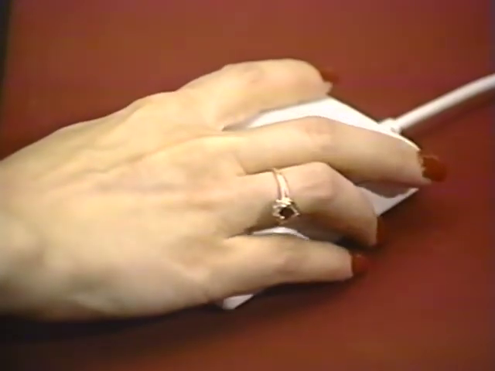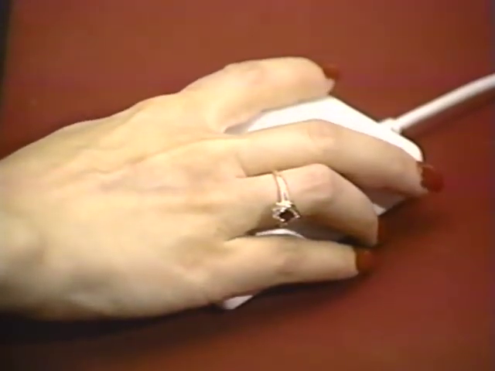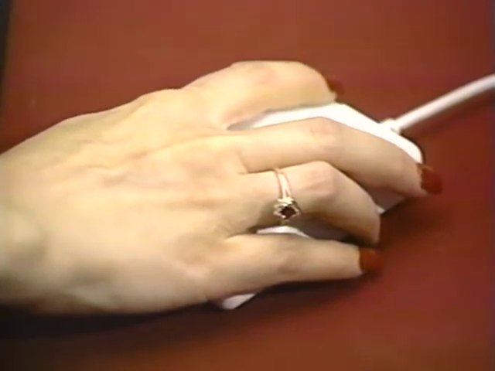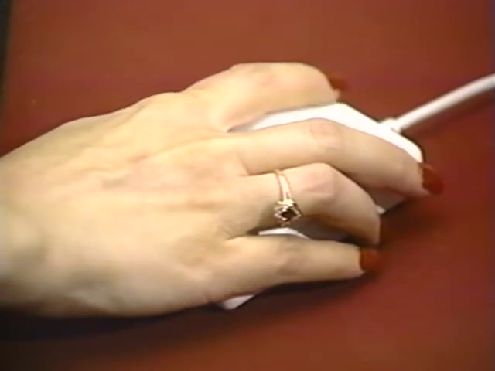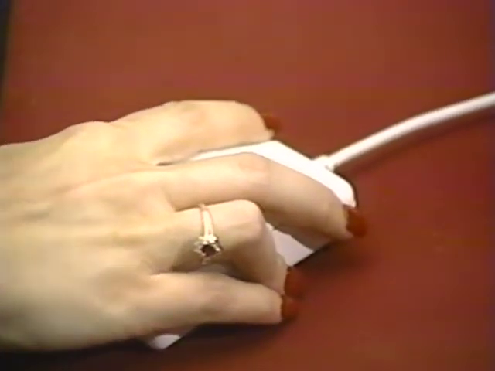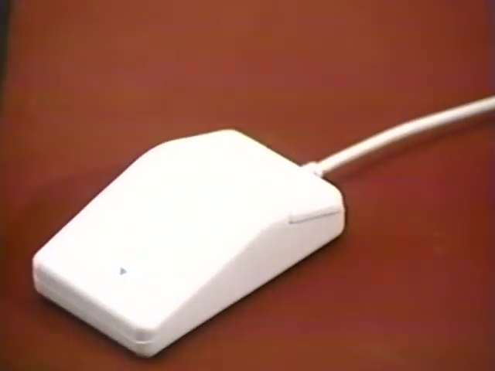We need to learn a little about the mouse. The mouse allows us to take full advantage of the Windows graphical interface. Click means to press and release a mouse button. Double-click means we press and release a mouse button 2 times without moving the mouse.